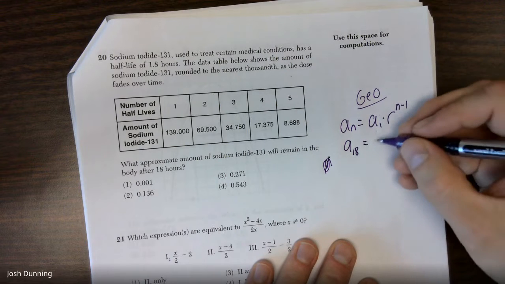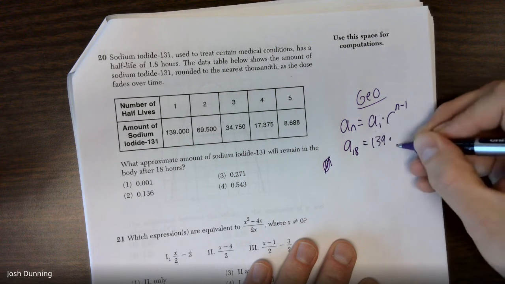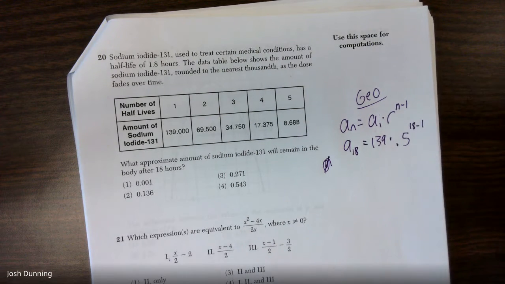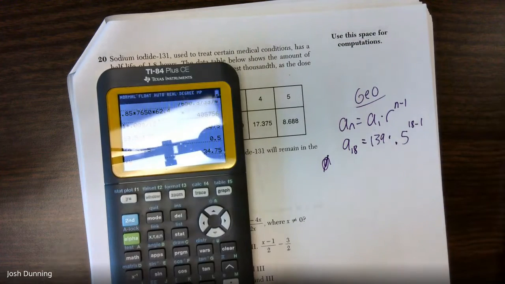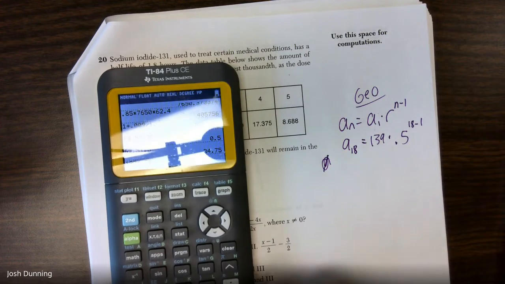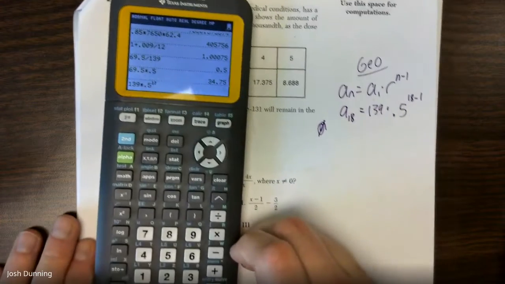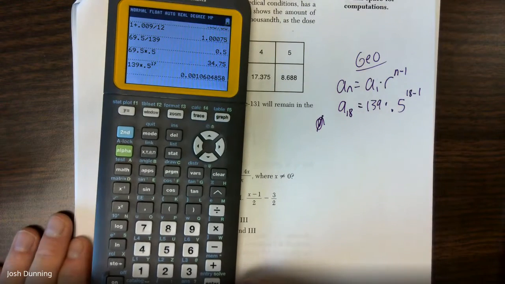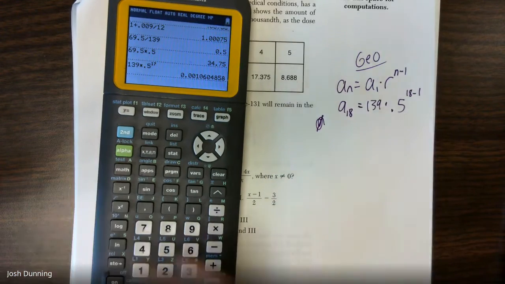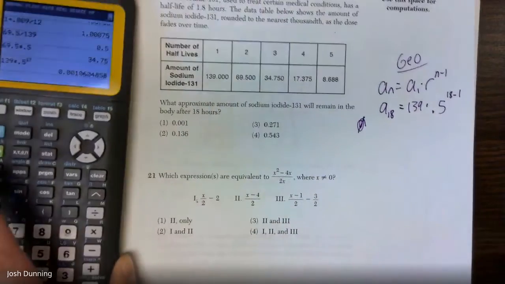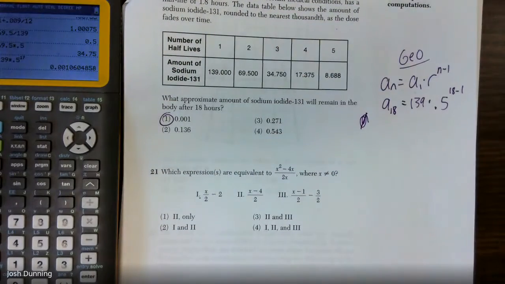So the first one, 139 times 0.5 to the 18 minus 1 power. 139 times 0.5 to the, that's 17. Oh, you can't see it. 0.00106. There we go.